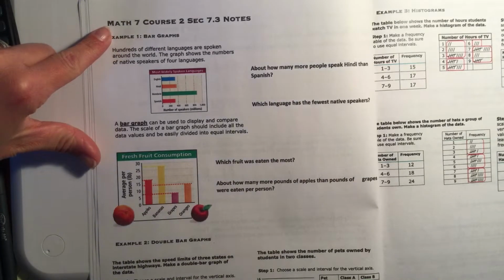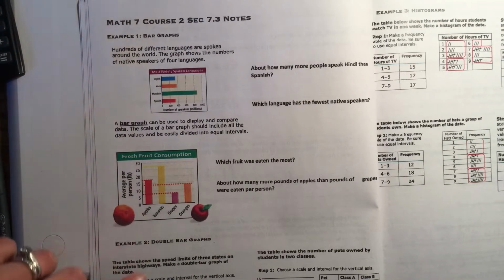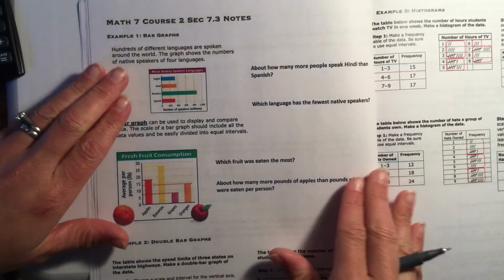We're going to let the computer do some of the work for us today. But we need to know why we use certain forms of charts and graphs to show our data over others. So I'm just going to go over those types of items with you today. So in section 7.3, we have bar graphs, double bar graphs, and histograms. And bar graphs, we use these when we are comparing things.